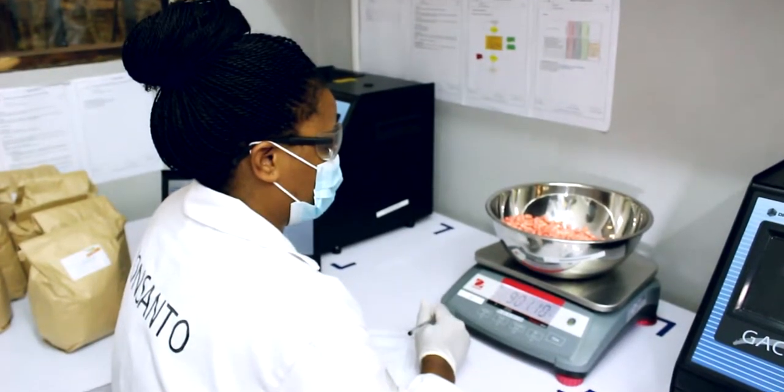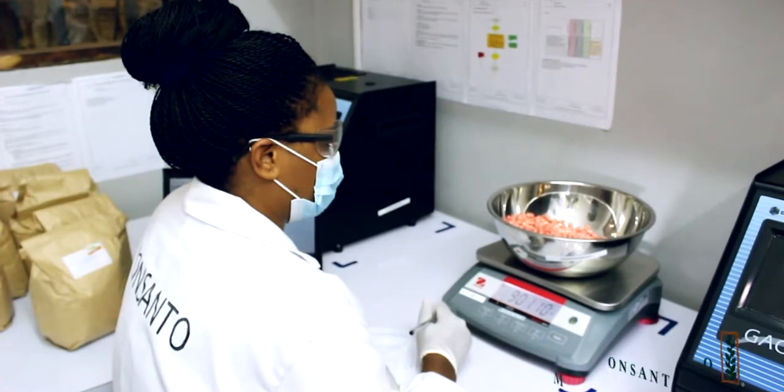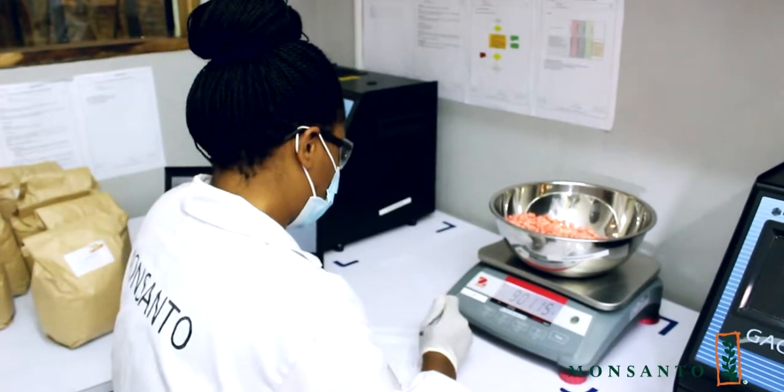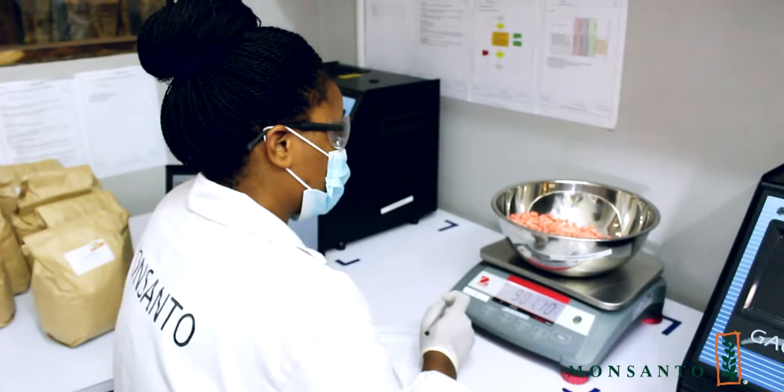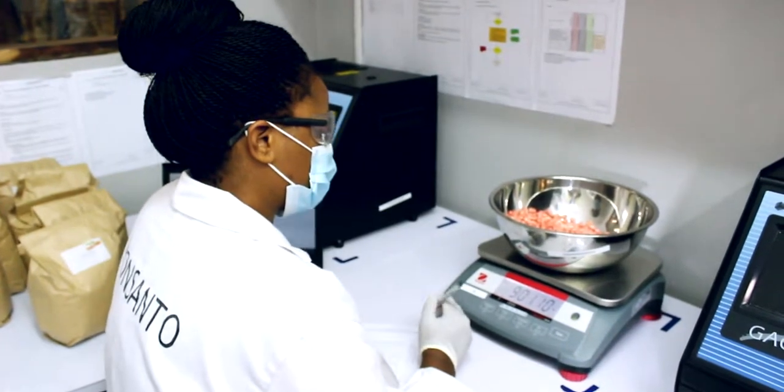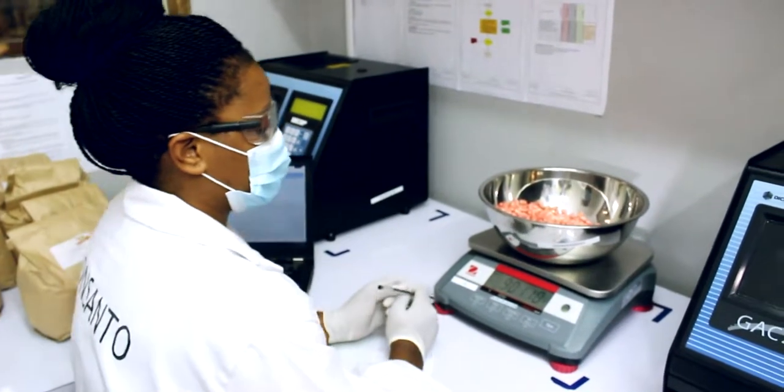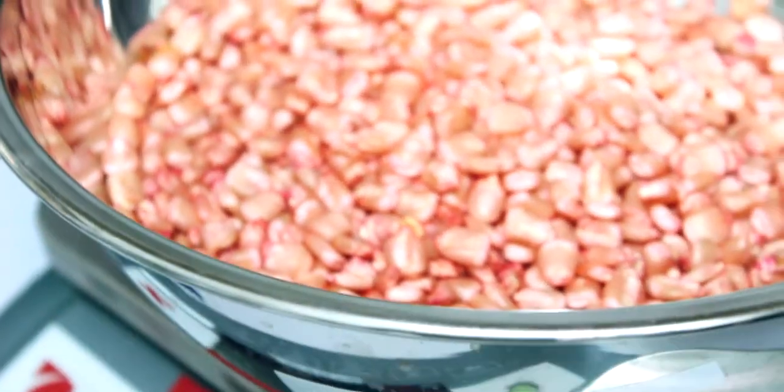After taking the moisture, we straight away divide the sample to get a working sample. For a working sample, we get about 900 grams, and it's the sample on which we're going to do all the rest of the tests in this lab.